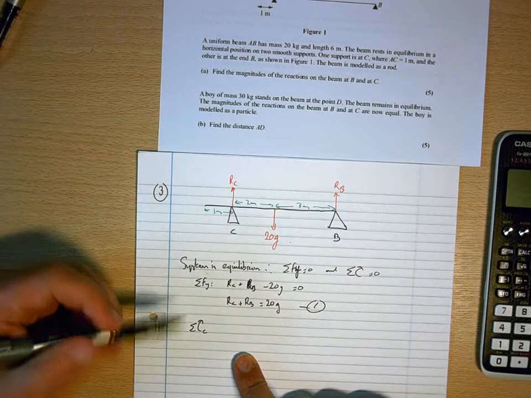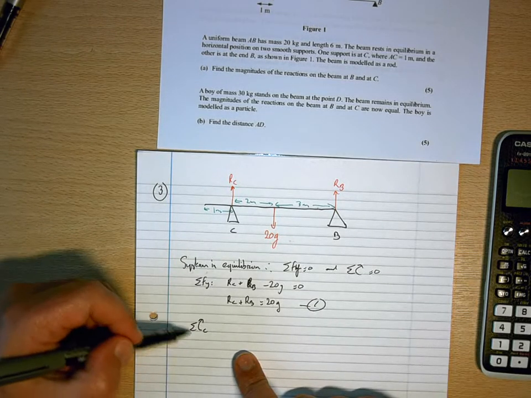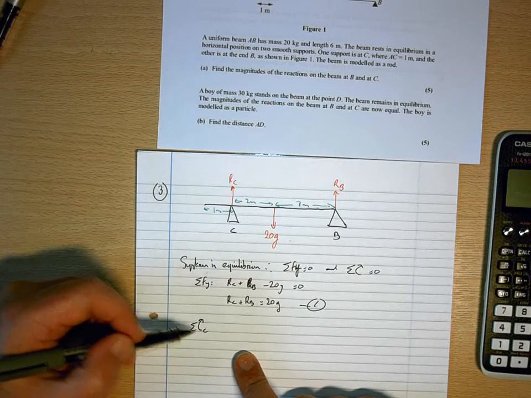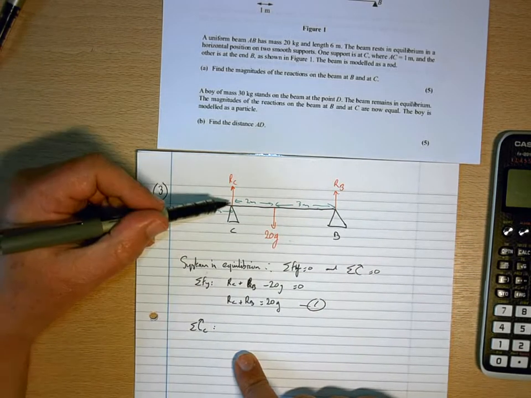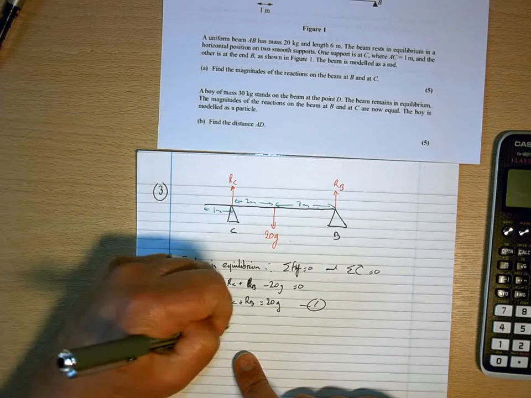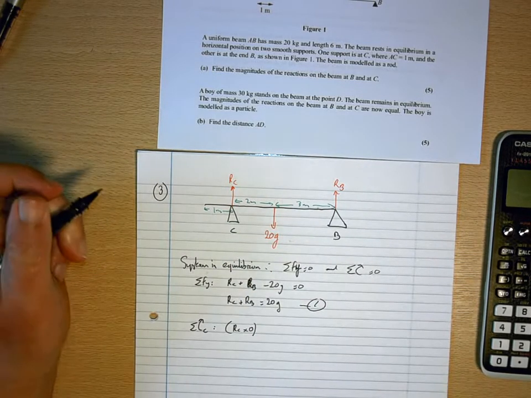So remember what I said in the revision lesson last time. Sum of moments, I'm taking that direction turn as positive about C. So about C, I've got RC times 0, which is why that goes.